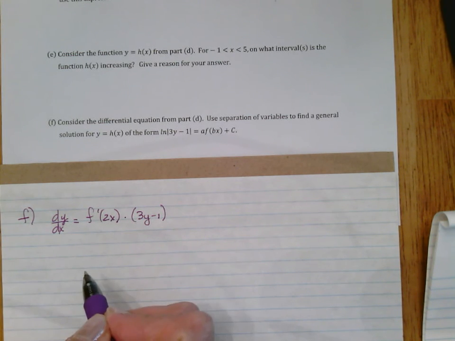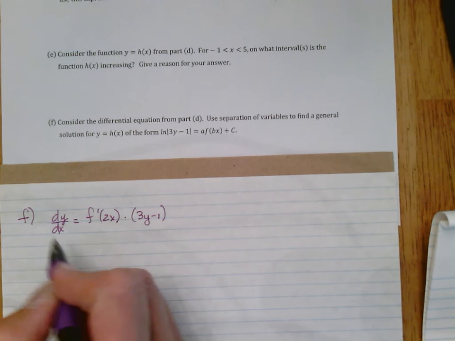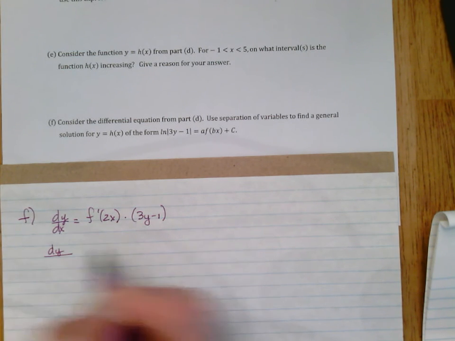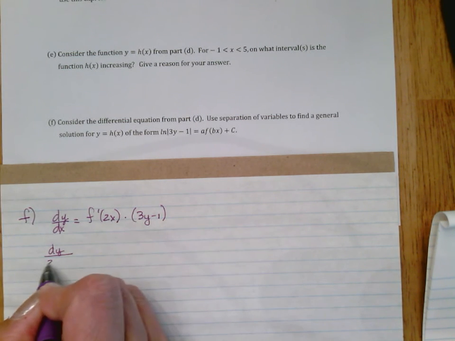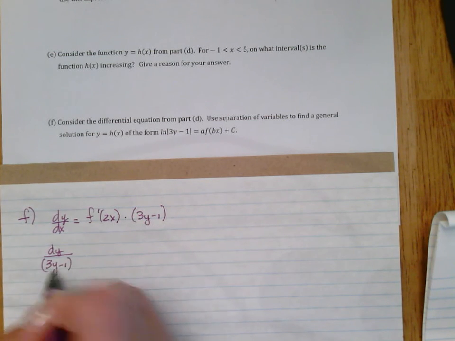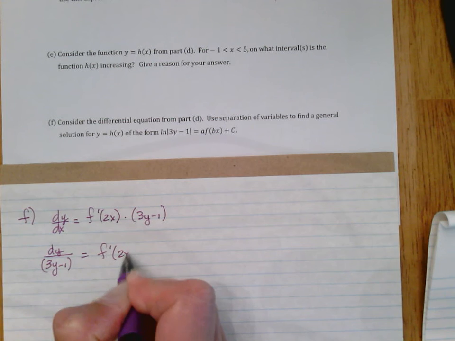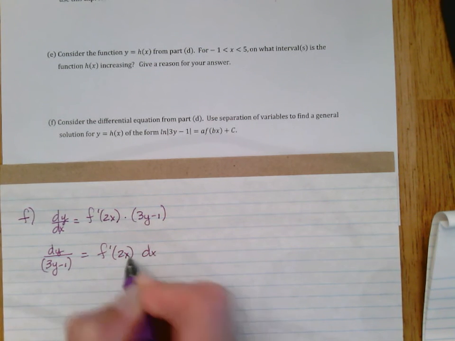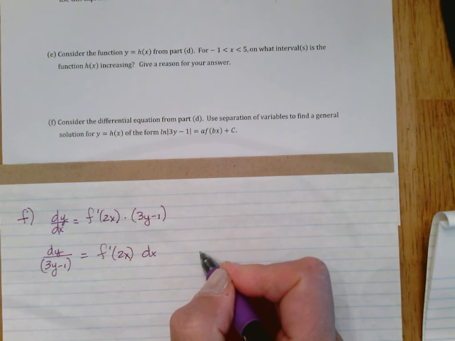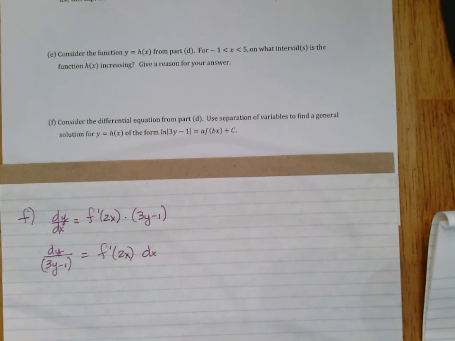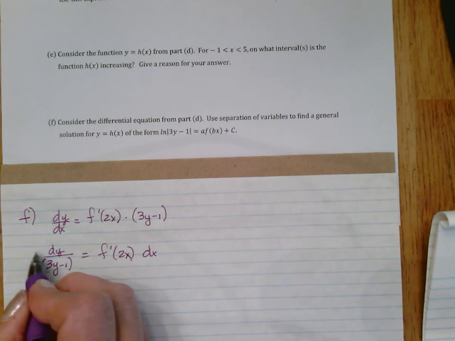So the first thing that you want to do is separate your variables. So that means I'm going to bring the term of y in it on this side, and then I'm going to put the dx on the other side, so f prime of 2x dx. So there's your separation of variables, one of the most important steps of solving a differential equation. All right, now I'm going to integrate.